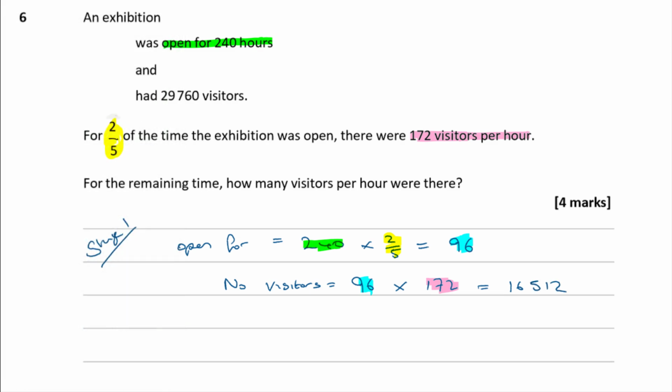Right, and then for stage 2, the second part of the exhibition, now we want to work out the number of visitors per hour. We should be able to work out the total number of visitors in this stage, because we've got the total number of visitors altogether, plus we now know the number of visitors that came in the first part of the exhibition. So if we take one away from the other, we'll know how many came in the second part.